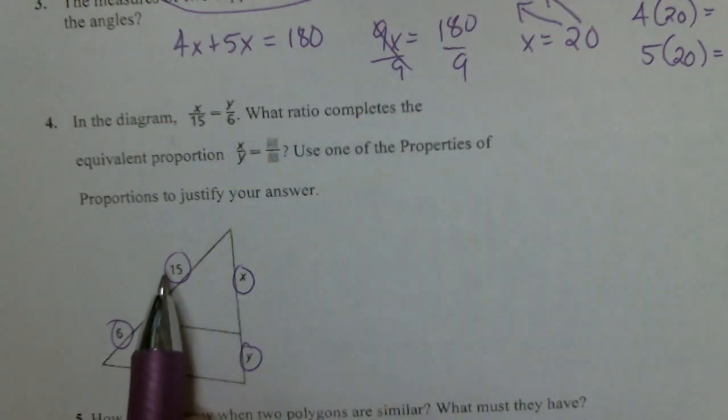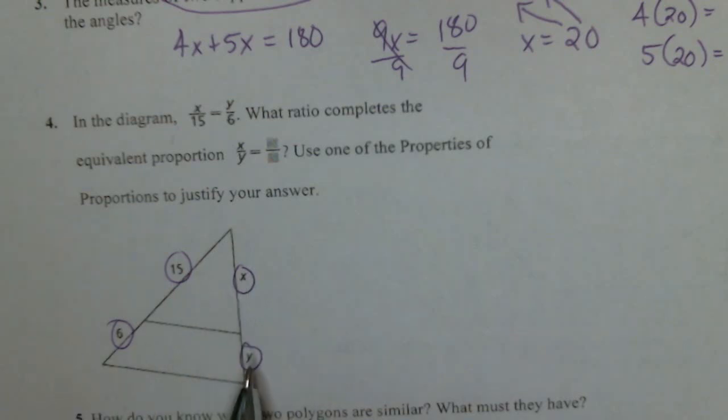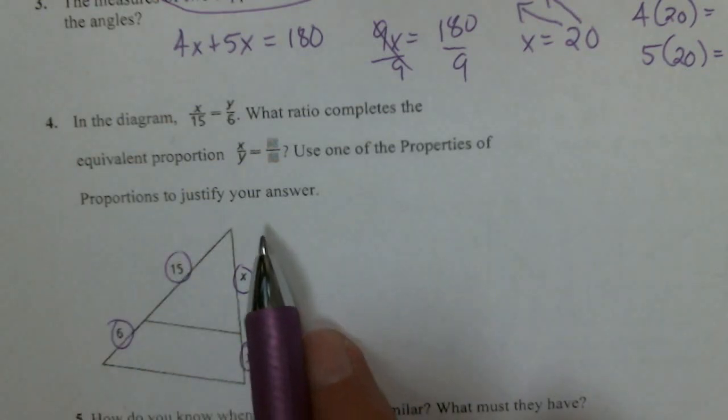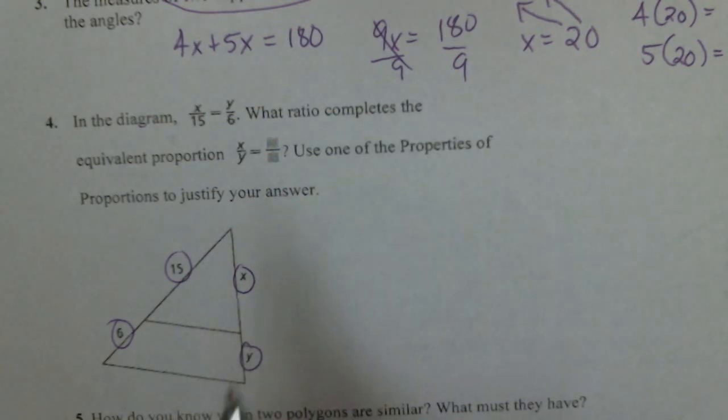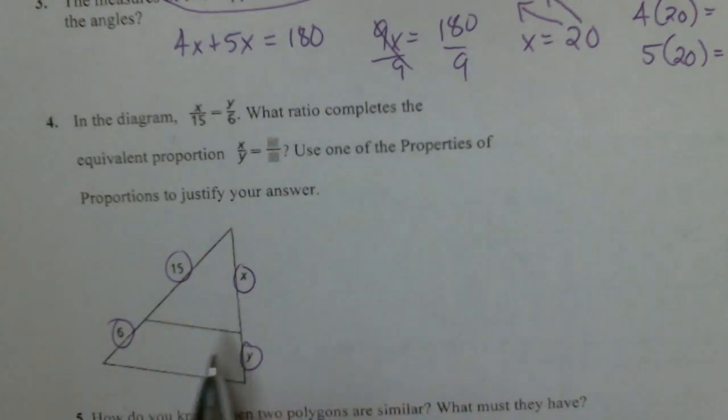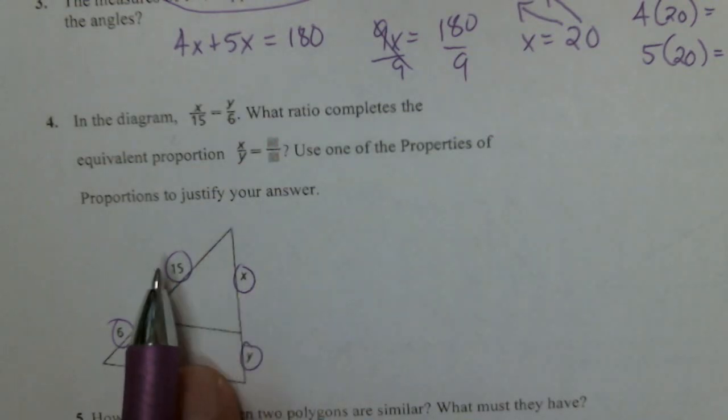I could have gone left to right: 15 over x equals 6 over y. I could have gone top to bottom: 15 over 6 equals x over y. I could have gone bottom to top: 6 over 15 equals y over x. All of those proportions are the same thing. What I can't do is crisscross. I can't go left to right and then right to left. I can't go 6 over y equals x over 15.